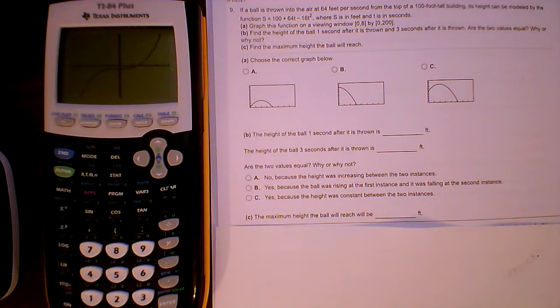It gives us a model, S equals 100 plus 64t minus 16t squared, where S is the height in feet of the ball after it's thrown off a building, and t is the time in seconds after it's thrown off the building. So our first step here is going to be to put this into our graphing calculator and use the window that they give us to get a good picture of what's going on.